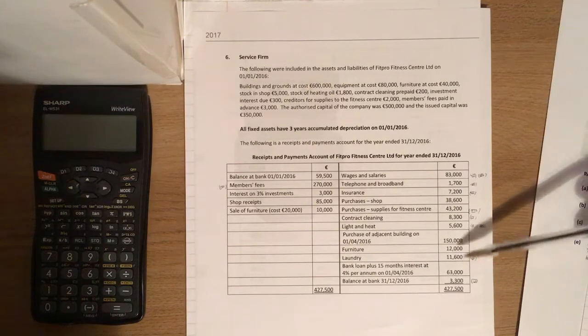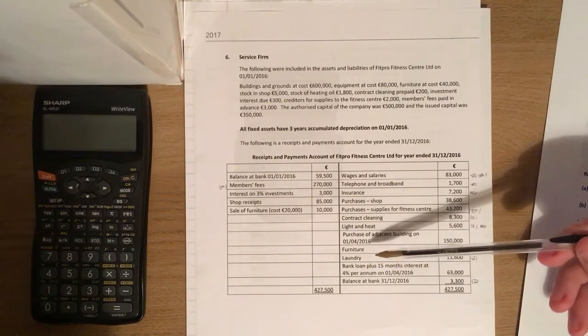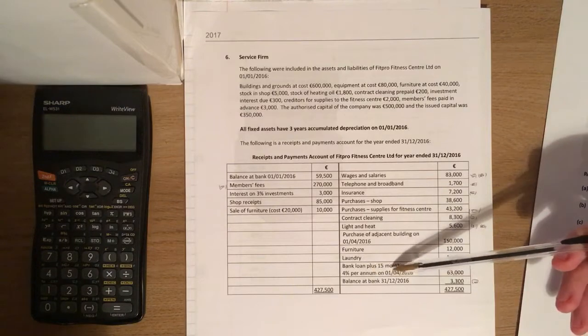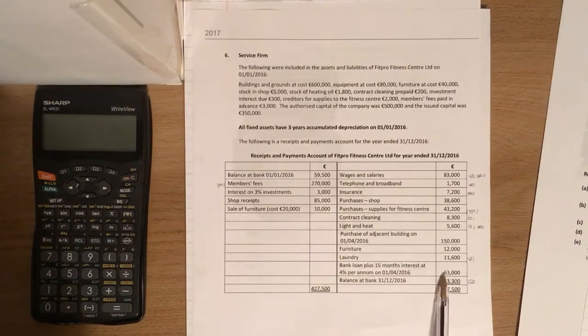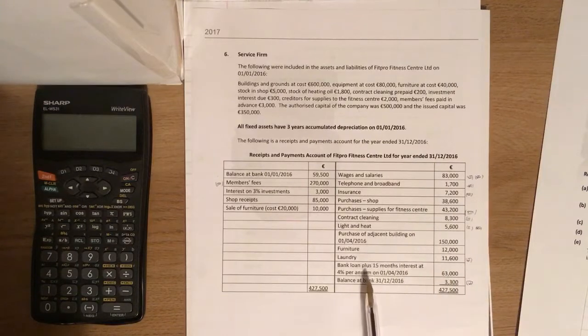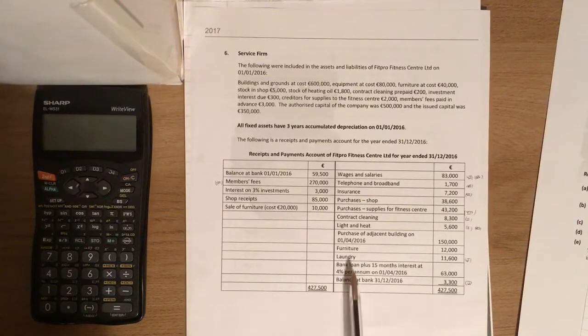Furniture, laundry, loan. So here's one we've seen before as well. So bank loan plus 15 months interest at 4% per annum on the 1st of April 16. So we're going to need to figure out how much of this 63 is a loan and how much of it is interest. Some of that interest will be for this year. Some of it will be due at the start of the year. So the loan itself and the interest due at the start of the year will be liabilities. What's payable in respect of this year for that 3 months will be in your income and expenditure account. But it's a liability.